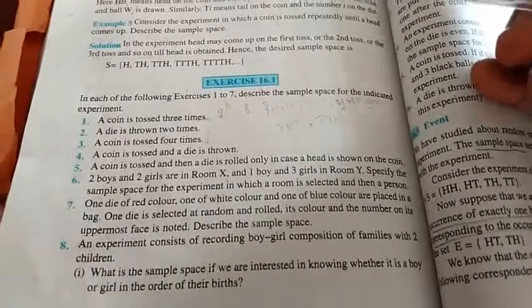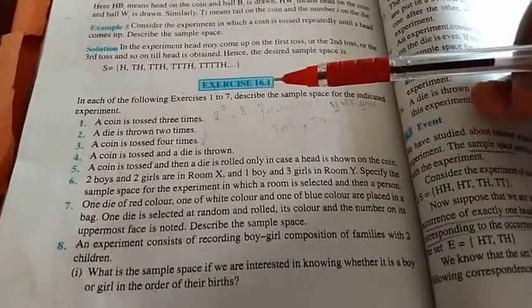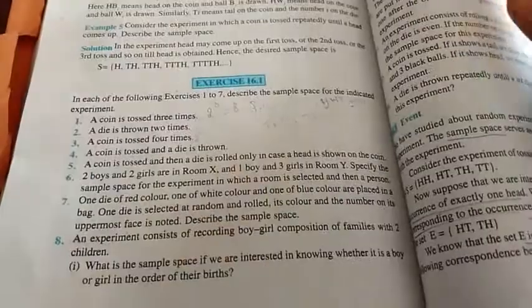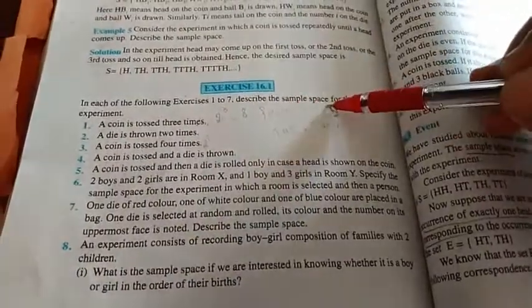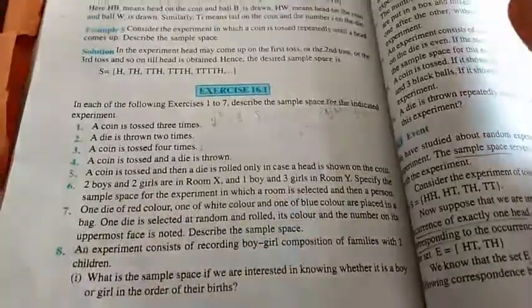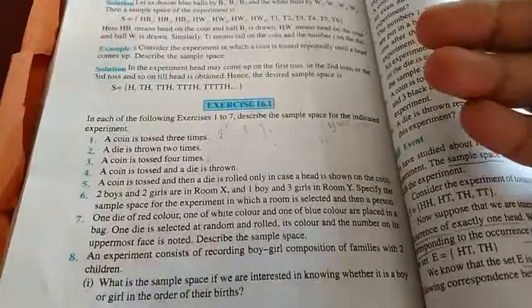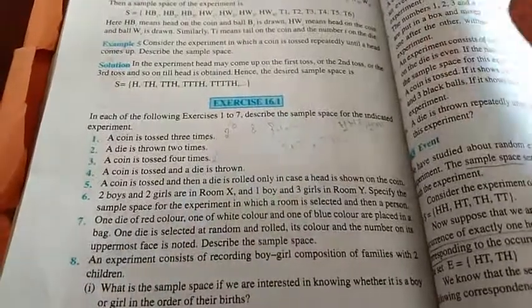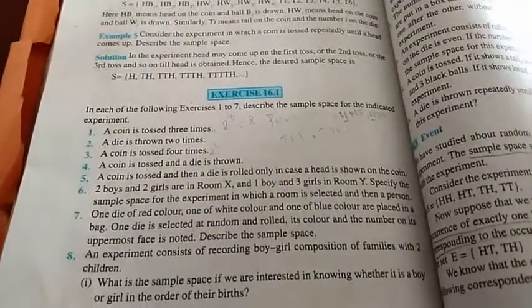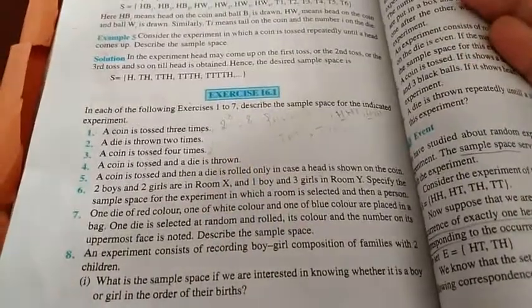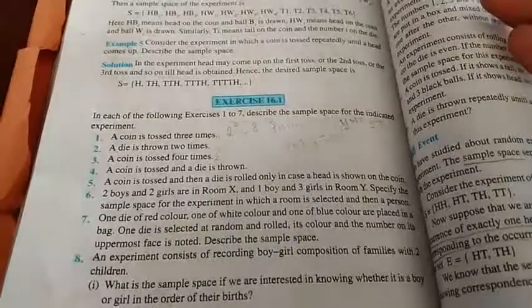So to start the chapter, the first exercise fully is dedicated to finding the sample space of the given experiment. A sample space means the total number of outcomes, all the outcomes of the given experiment. Till 10th standard we have seen very simple experiments like tossing a coin, throwing a die, or throwing two dice, or throwing a die two times simultaneously. Likewise very simple experiments we have seen. So in class 11 we had some complicated experiments like two experiments occurring together.